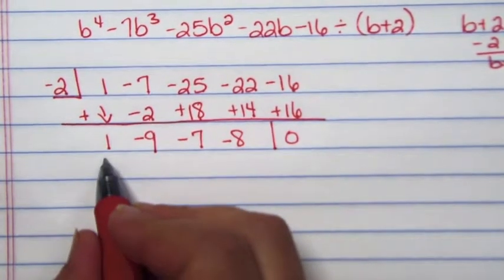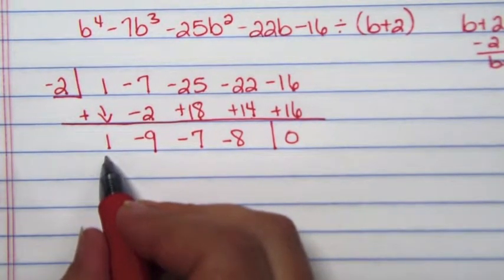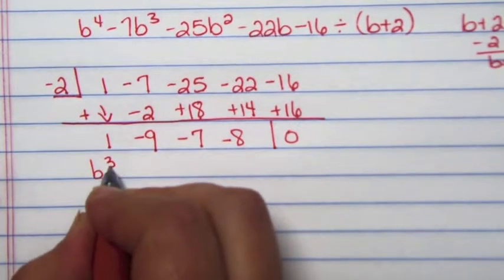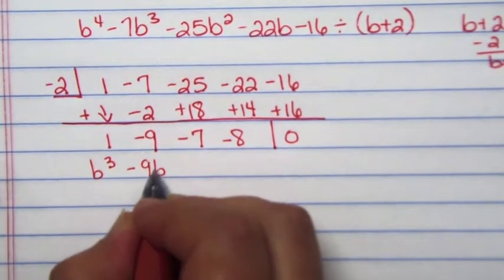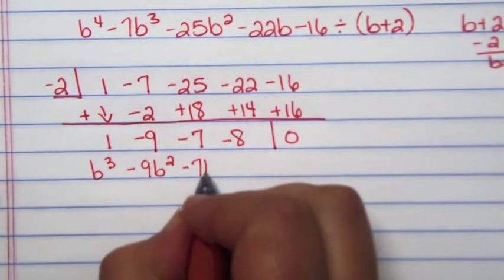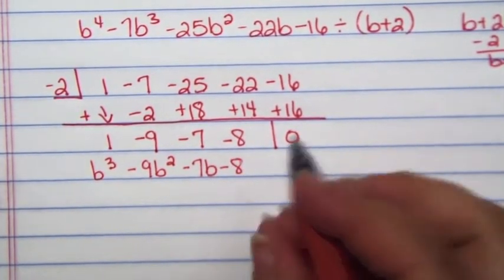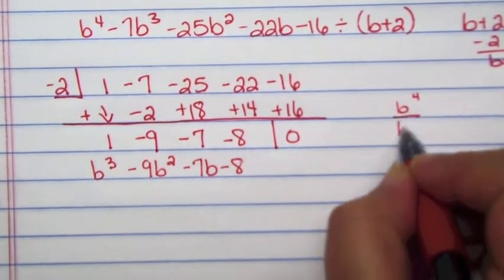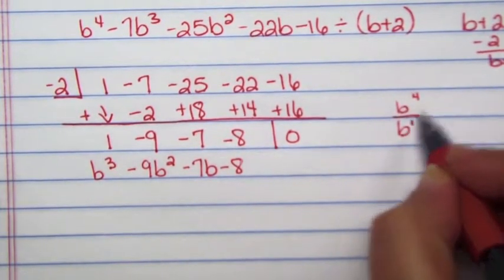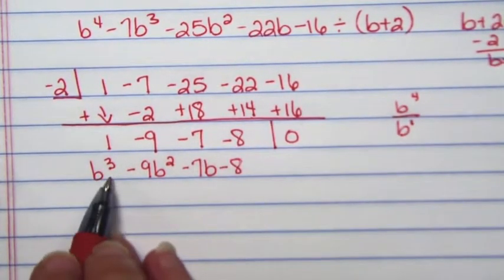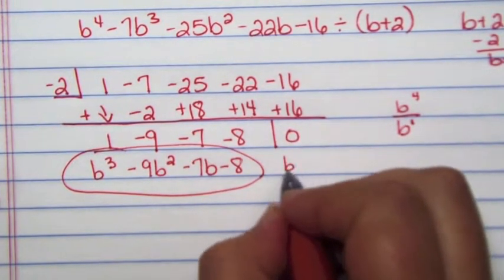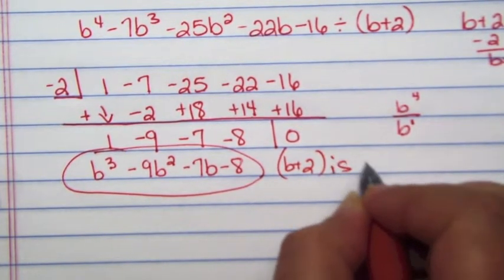Now this isn't completely finished because we took the variables out, but we haven't put them back in yet. And what we do is we go down 1 degree from whatever degree we started with. So this would be b to the third minus 9b squared minus 7b minus 8. The reason we go down 1 degree is if you remember your exponent rules, if you have b to the fourth divided by b, and we're dividing here, that's really an understood 1. 4 minus 1 is 3, so b to the third. So this is your answer, and b plus 2 is a factor of that polynomial.